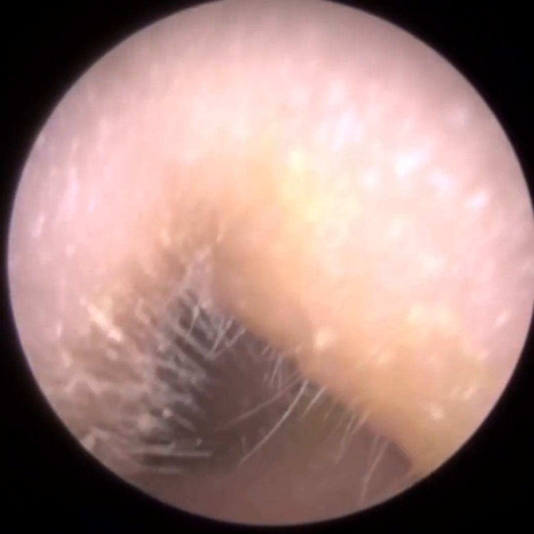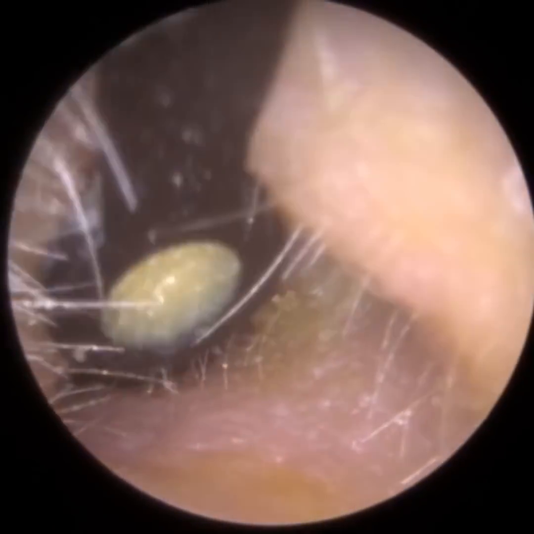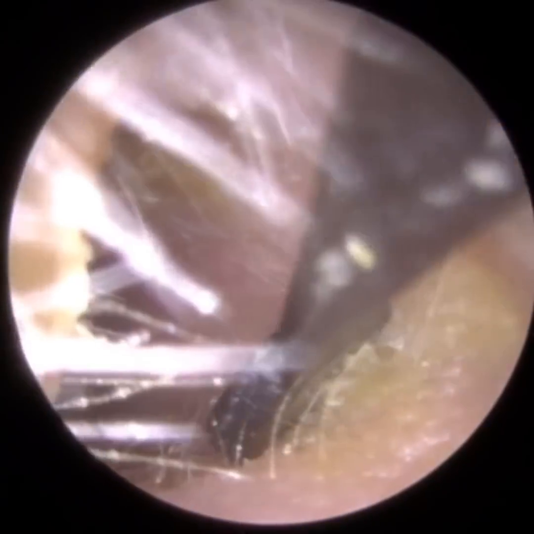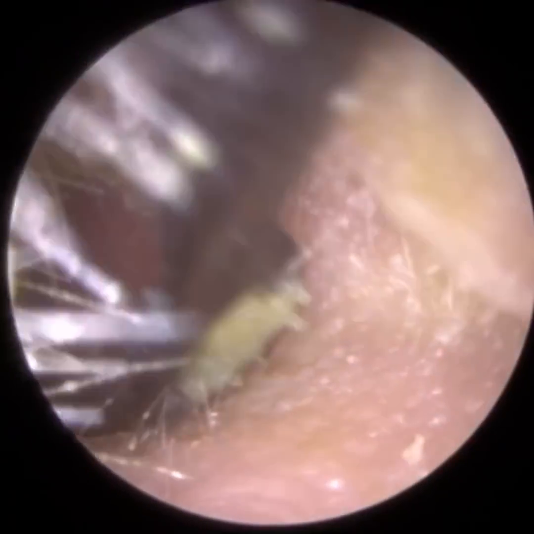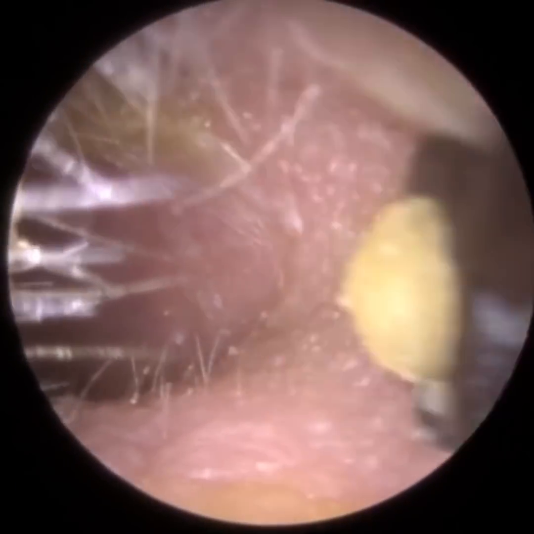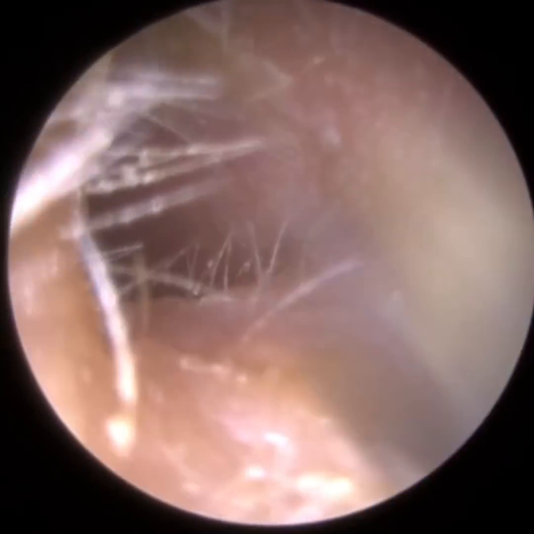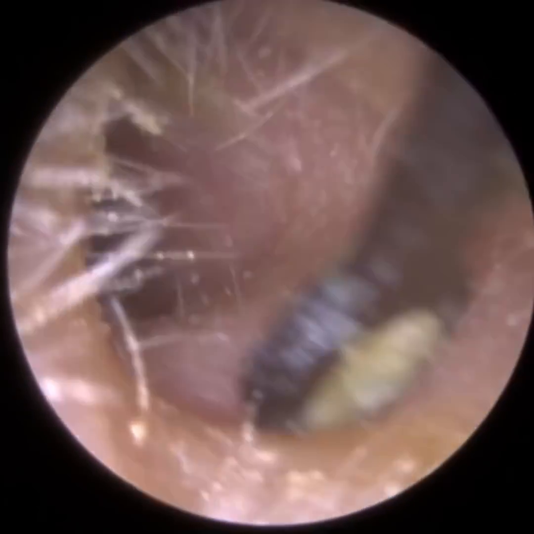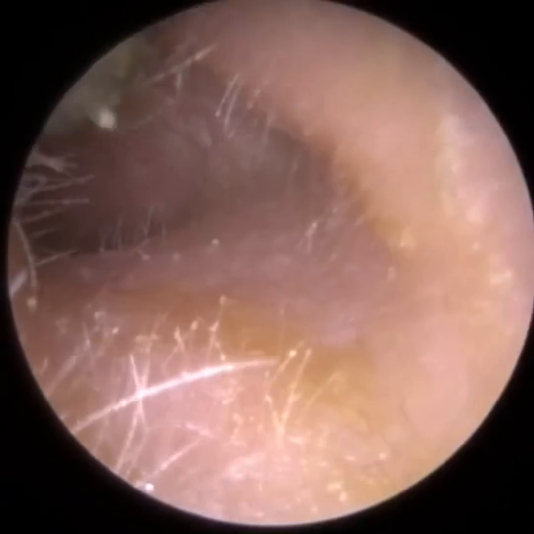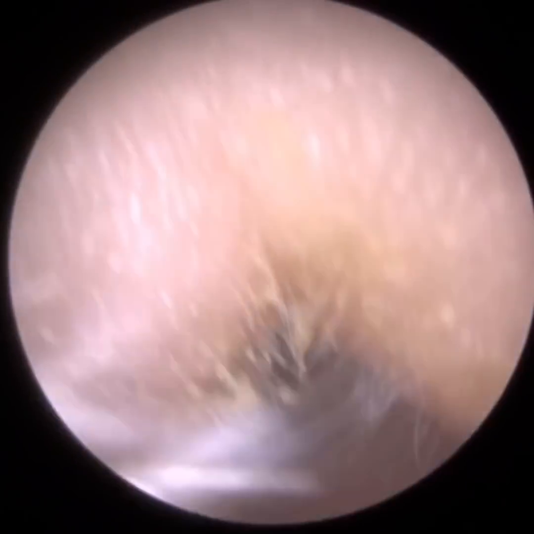Whereas the outer third, where we are now, there's a thicker layer of skin, about a millimetre in thickness. There's cartilage there, so there's a bit of a buffer. Cartilage is a bit more flexible than bone. And see, I'm just using this Jobson horn. It has other names. It's most typically called an ear curette.